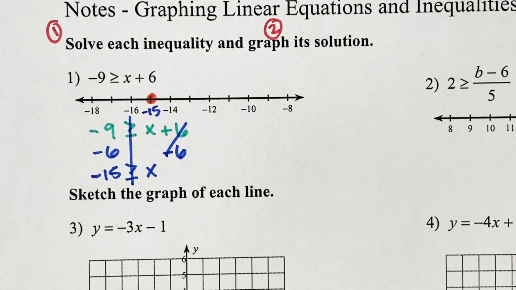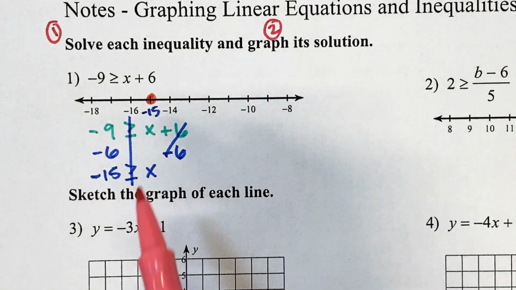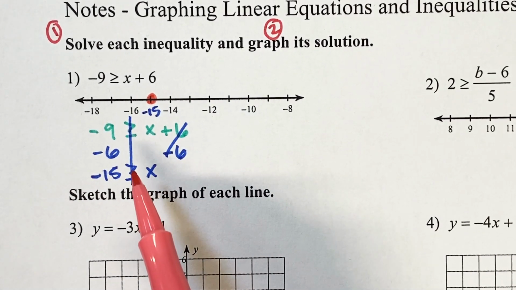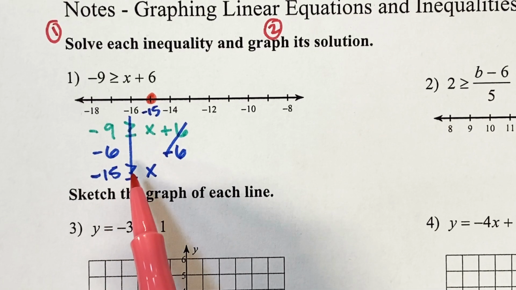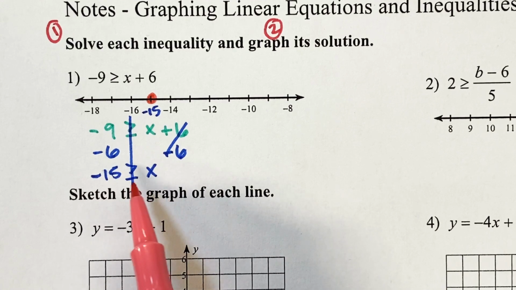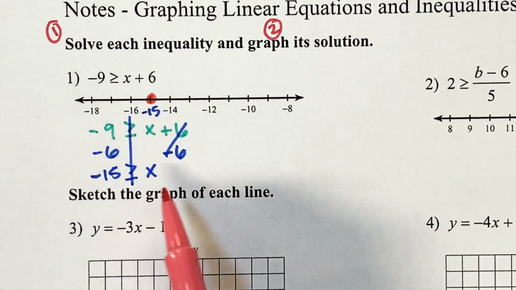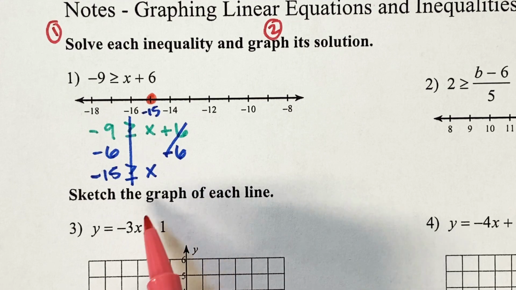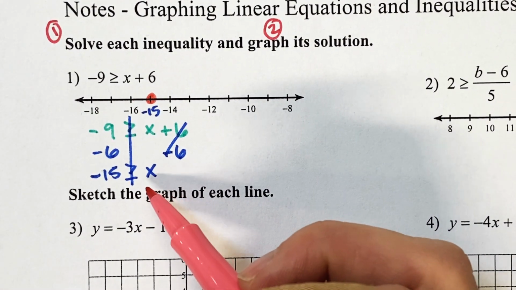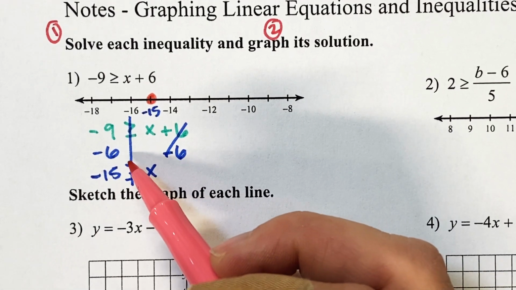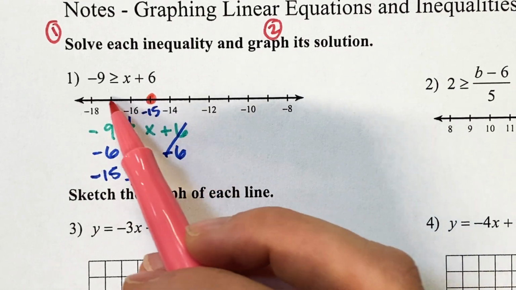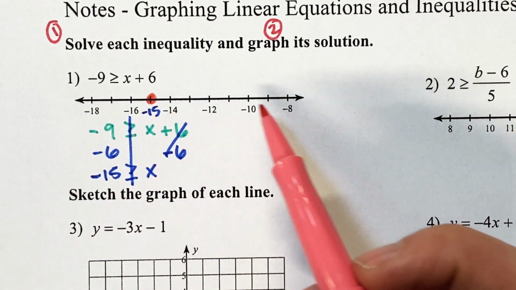But now, what direction am I going to shade? Look really close. I taught you guys the trick where if the variable came first, then the sign will tell you which way to shade. The variable did not come first in this case, right? It is -15 that came first. So we can't just say we're going to shade to the right, because we can think of this in 2 ways. We're trying to figure out what numbers are less than or equal to -15.